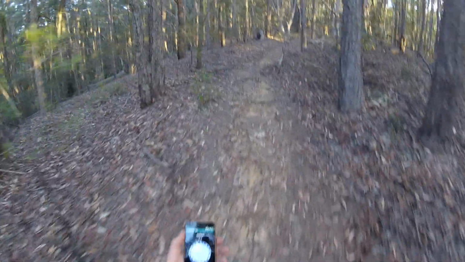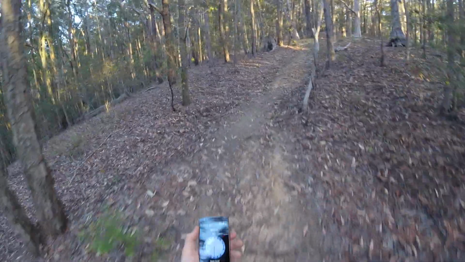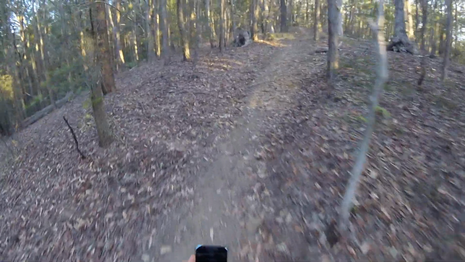So as we move along, you can probably see if you see the screen, I'm going in the wrong direction, and it's telling me it's back behind us. So if I keep going forwards, it will keep directing me back to the waypoint.